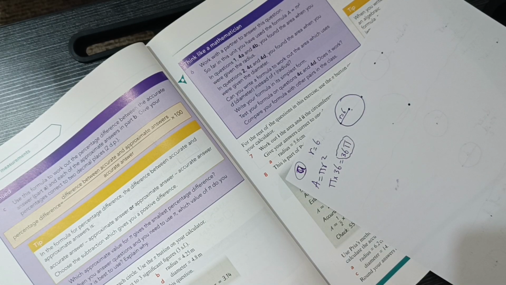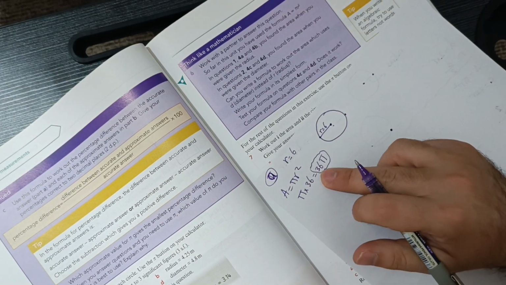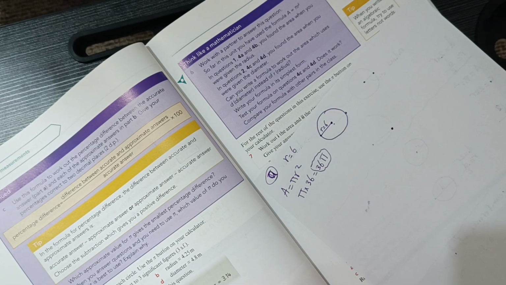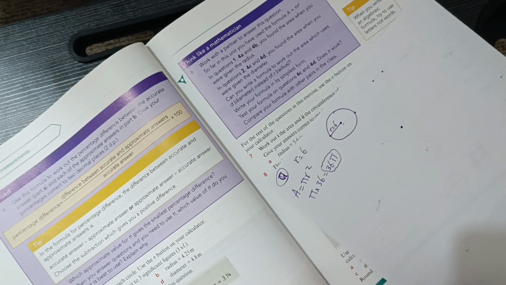So the area is equal to 36 pi. Guys, if you want to get the correct answer, you multiply 36 by pi in your calculator, you are going to get a result that includes decimal numbers 100%, and you will round your answer to three significant figures. Okay, that is about this question.